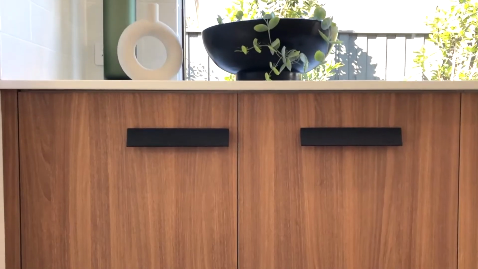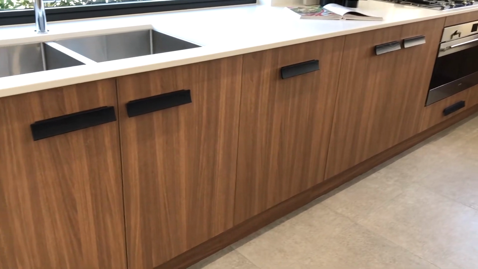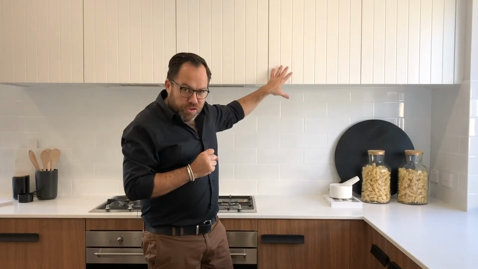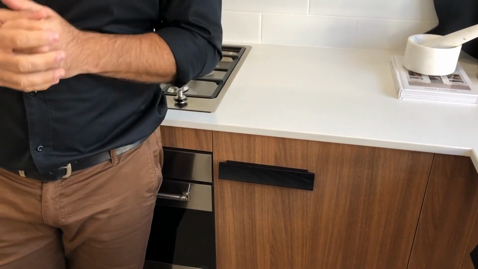And you remember that continuity? Well, of course, we've repeated the use of the timber grain from the vanities into the bottom cabinets in the kitchen. To add further interest and contrast, we decided to go with white polyurethane for the overhead cupboards. The vertical line repeats the vertical line found in the internal doors. And the subtle but strong design element of adding black features in the tapware and the internal door handles has been repeated here in the kitchen as well, with these beautiful natural oak timber handles in a black matte finish.